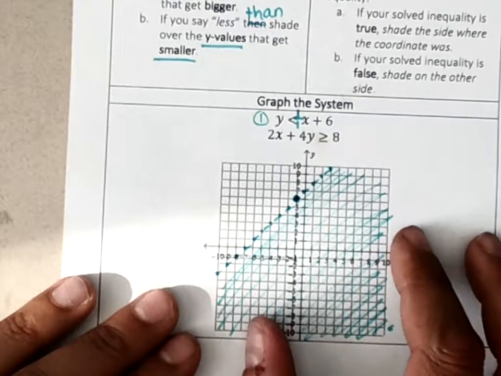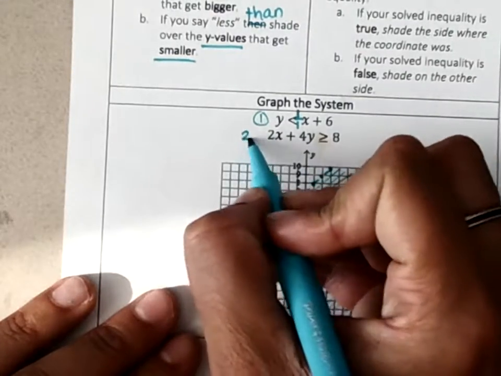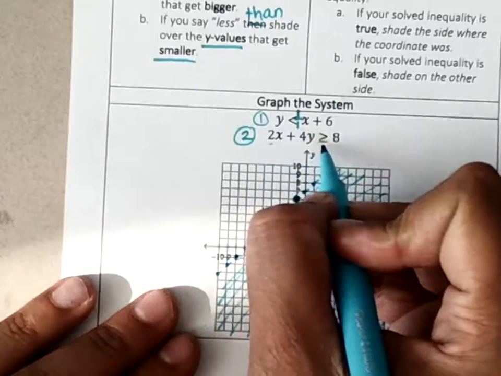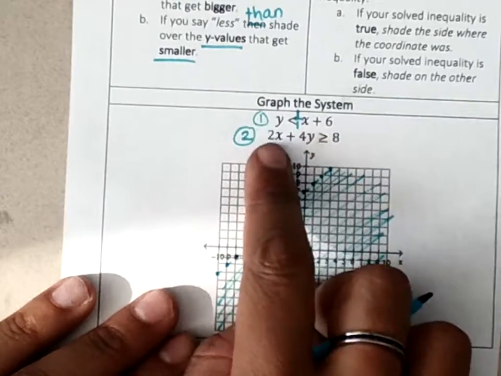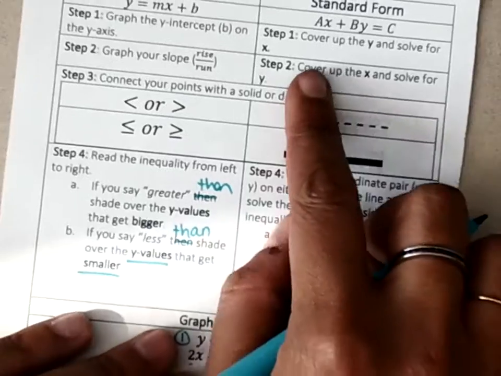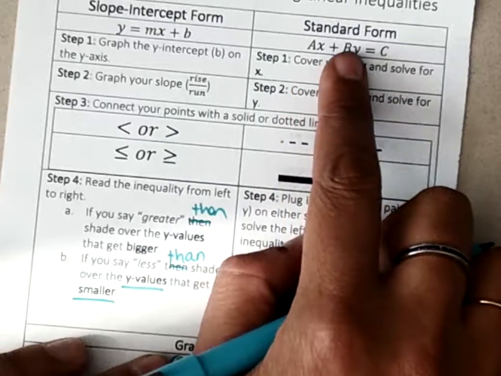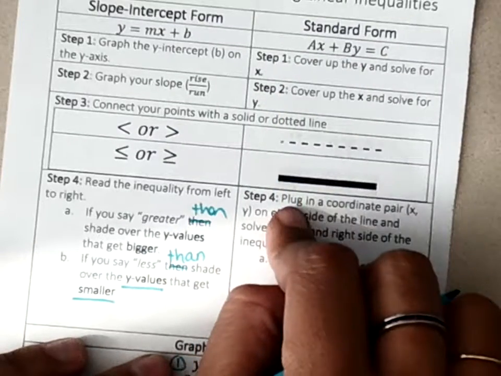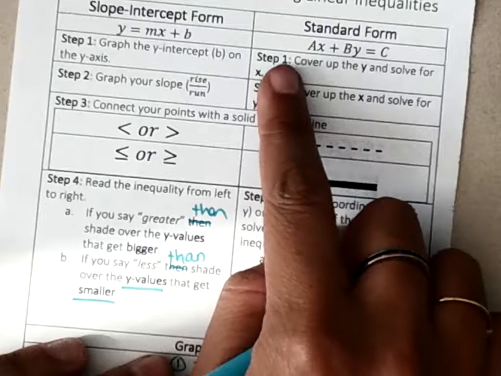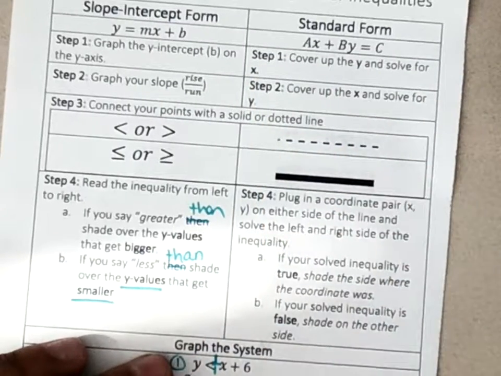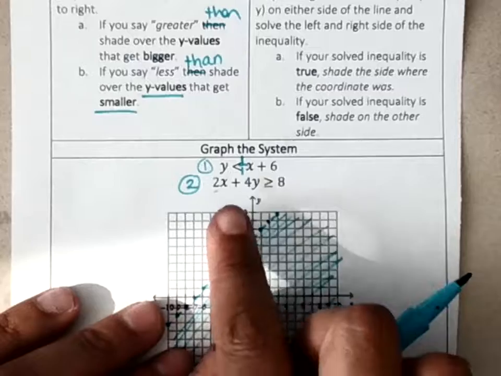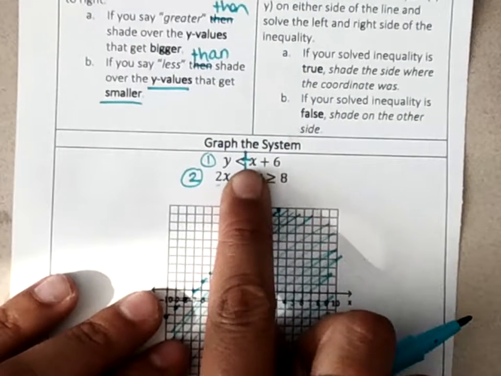Now I'm going to start graphing my second equation. 2x plus 4y is greater than or equal to 8. This is in standard form, where x and y are on the same side. So I'm going to follow these steps to graph. Step 1, cover up the y and solve for x. So I cover up y, leaving me with 2x equals 8.